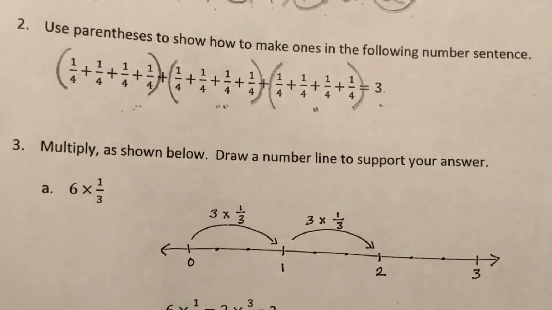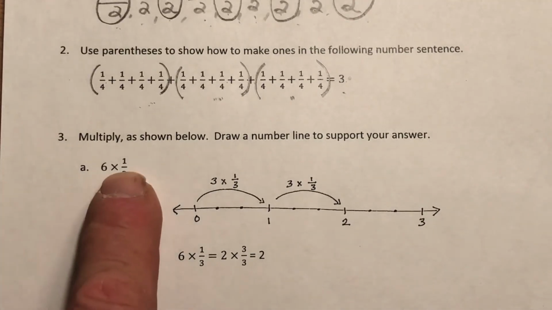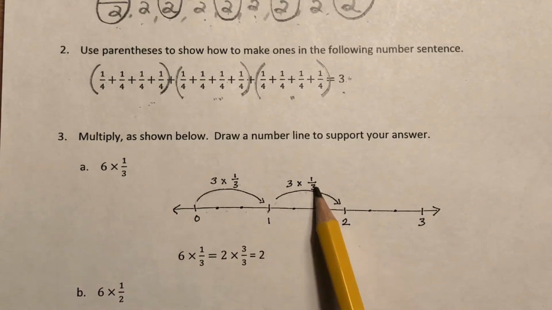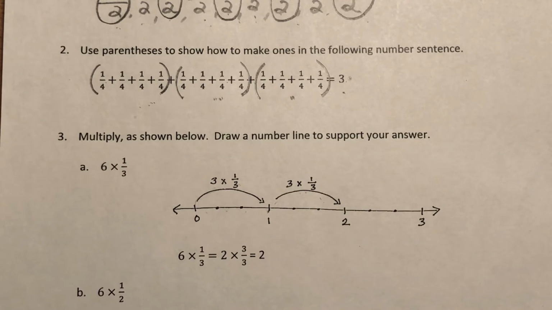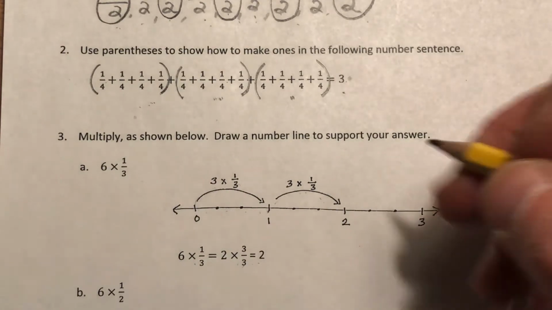We're doing great. So multiply as shown. Draw a number line to support your answer. So here it's 6 times 1/3. So what they did was say, all right, 6 times 1/3. So 3 times 1/3 is 1, and 3 more 1/3 is 2. Okay? So basically what that equals here is that 6 times 1/3 is equal to 2 times 3/3. All right? And that equals 2. And the reason why they got 2 times 3/3 is because they basically showed you those groups of 1/3. All right, let me explain that further for you.